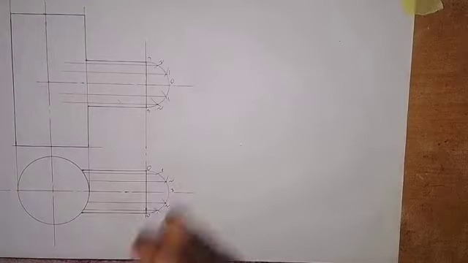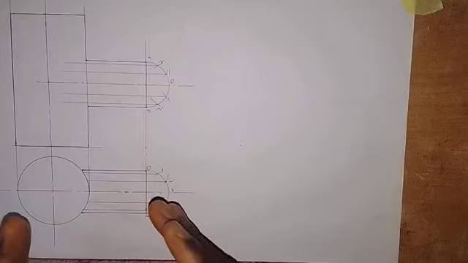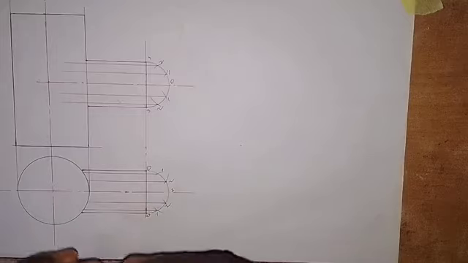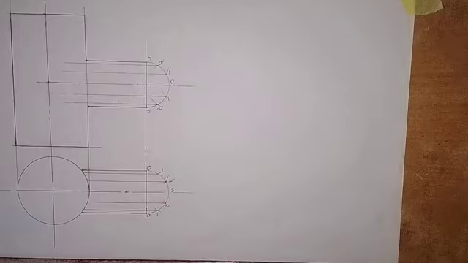Now let's go and work on the curve of intersection, because that is what we are asked to produce, but we cannot draw the curve of intersection without getting the plan. So you have to draw the plan, because we are going to make use of what we have here in the plan to get the curve of intersection in the front elevation. Now let's go and work out the curve of intersection.